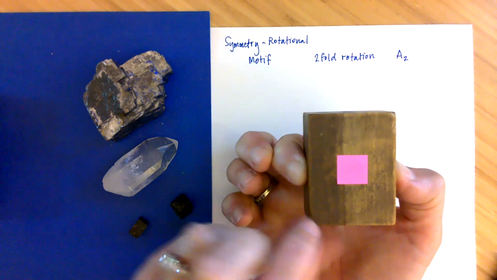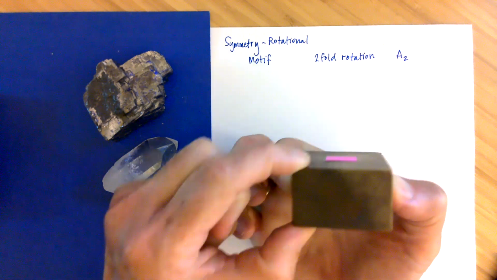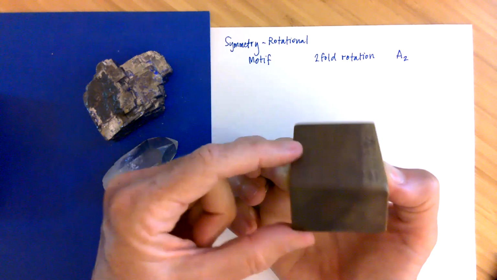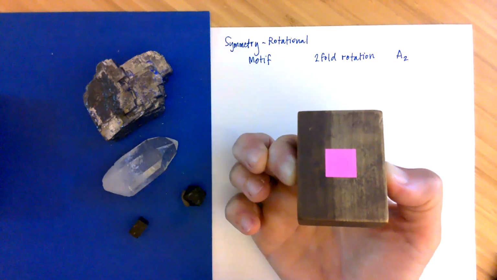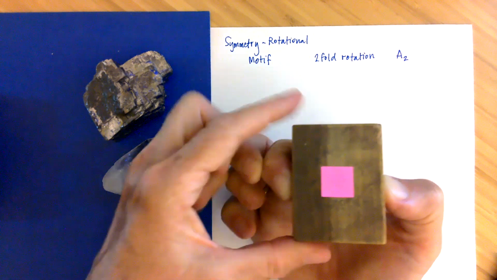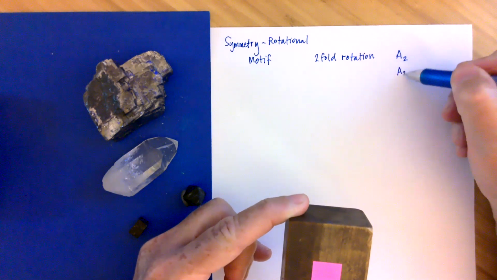So we can rotate it. We see this motif. Okay, we rotate it. We've seen it one time. Nope. There's the second time we've seen it. Keep rotating it. Nope. And now we're back to the beginning. So again, we've seen the same motif 2 times. So we can note this as another A2, okay? So that's a second one.